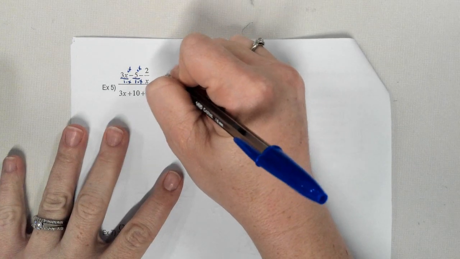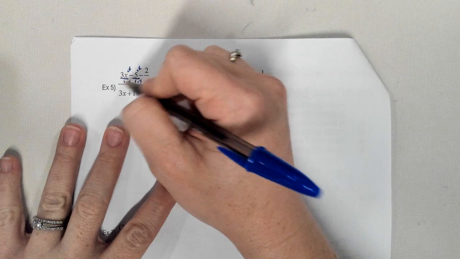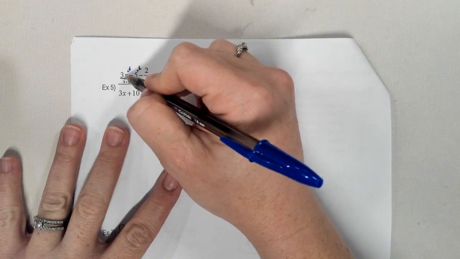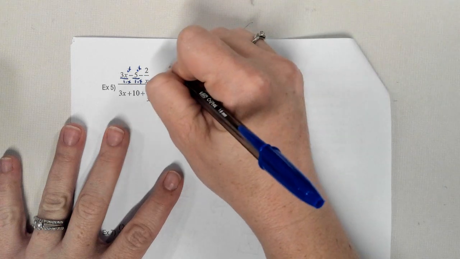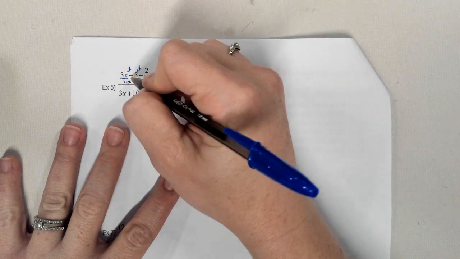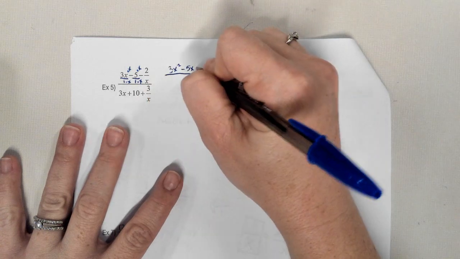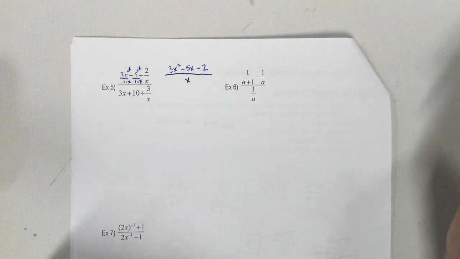And I'm going to rewrite it now. Now they have a common denominator. What's my common denominator? X. Okay, what's 3x times x? Minus 5 times x is minus 5x. And then the 2 doesn't change because it already had x as the denominator.